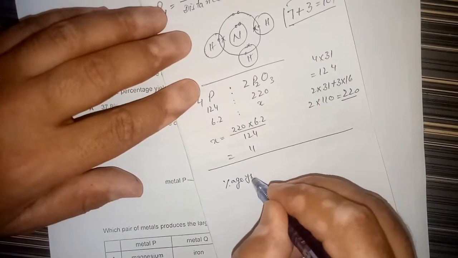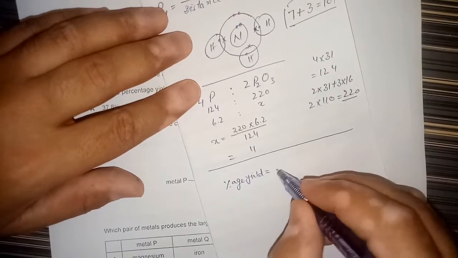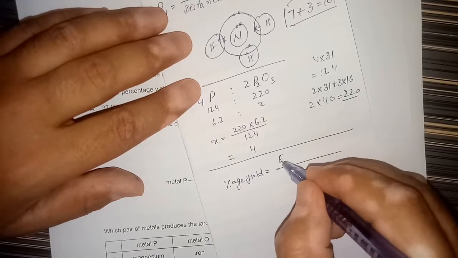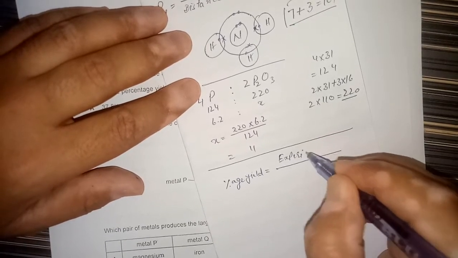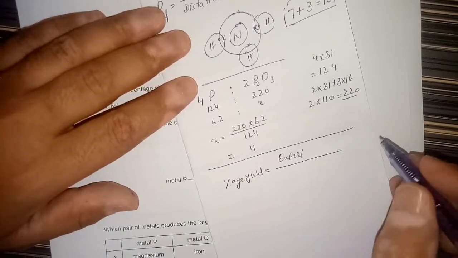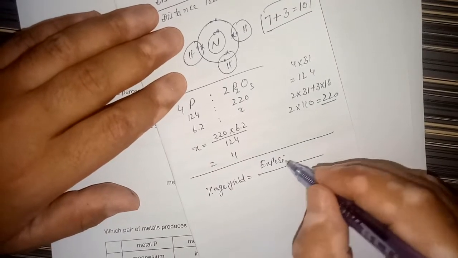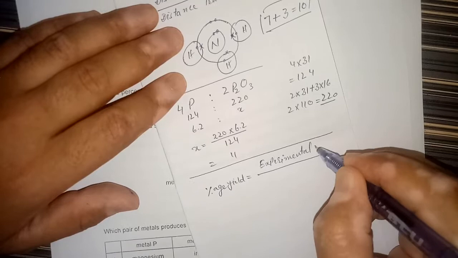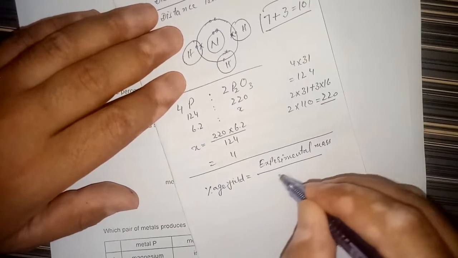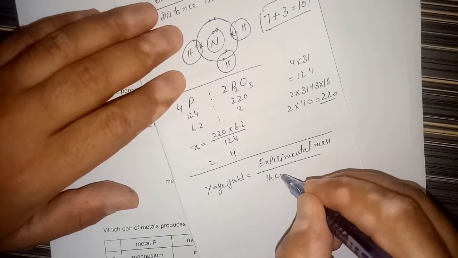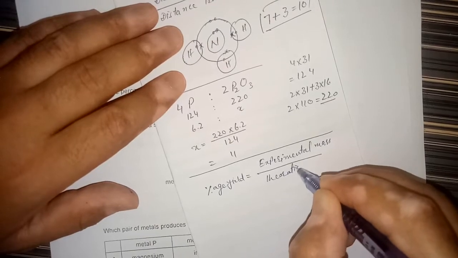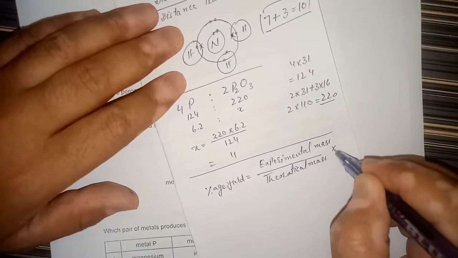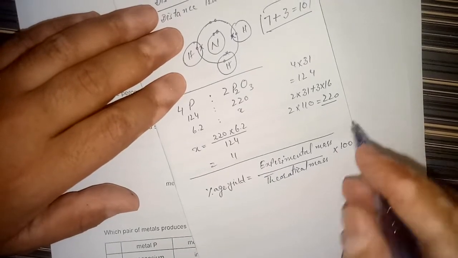percentage yield is equal to actual mass or the experimental mass, which is always provided by the examiner in the question, divided by theoretical mass, and we have to multiply it by 100.